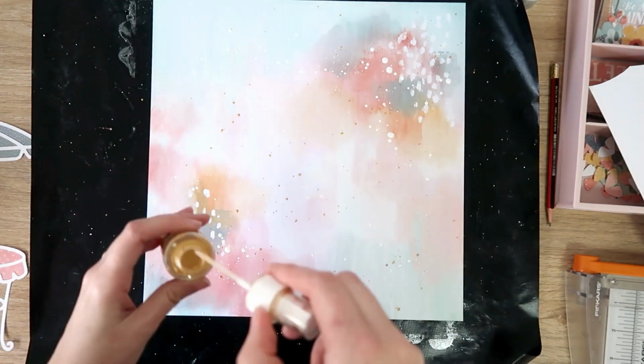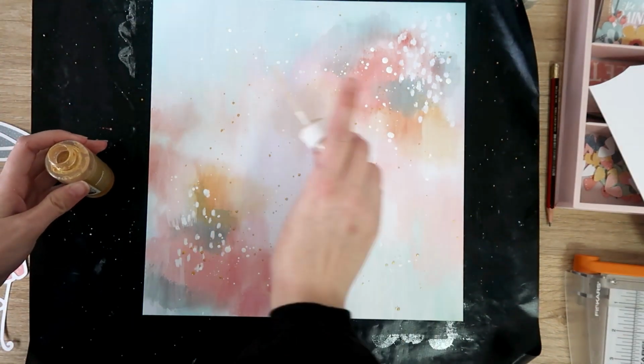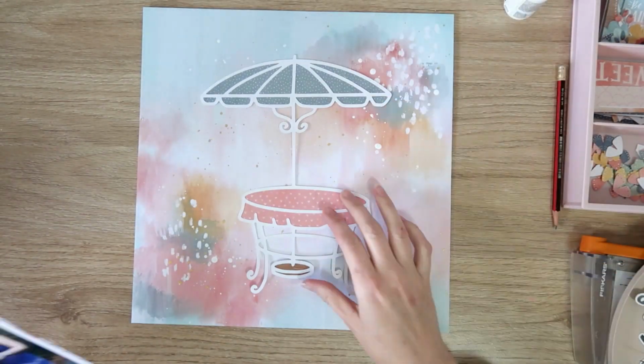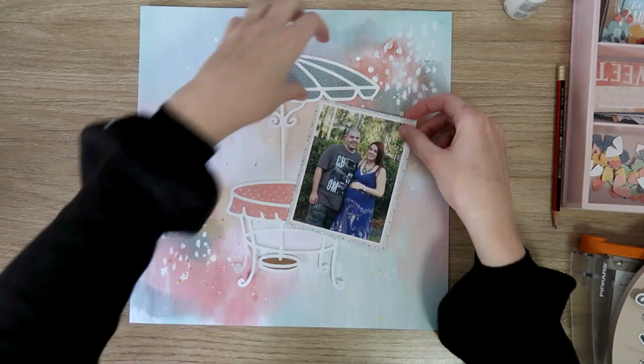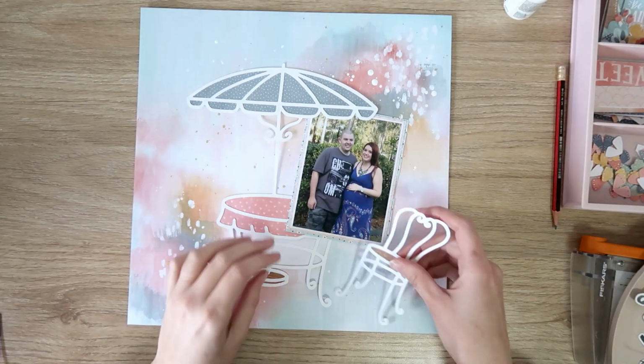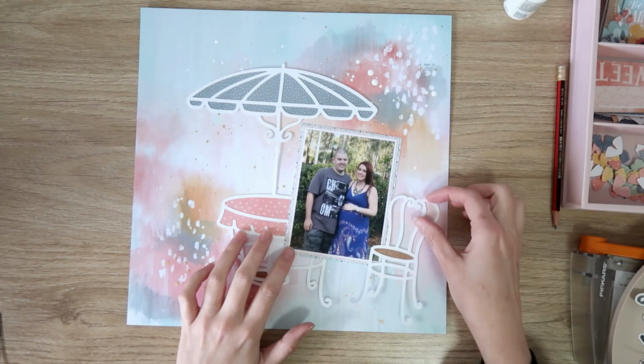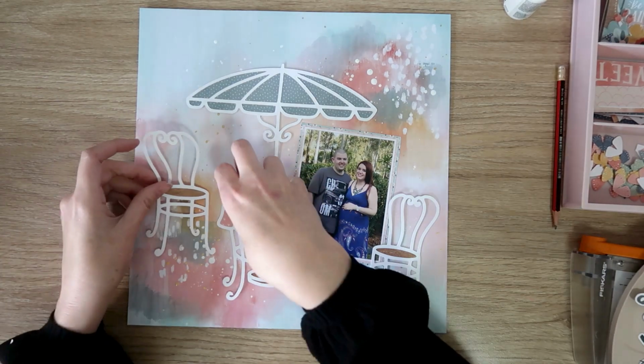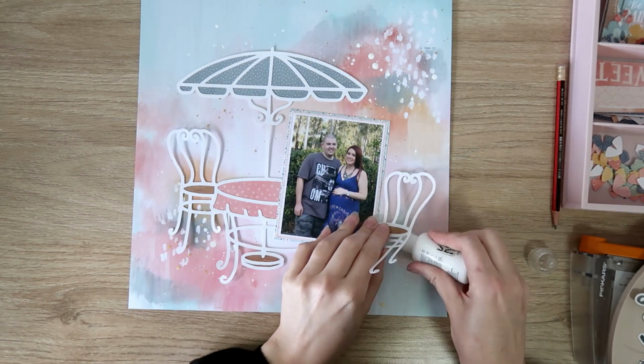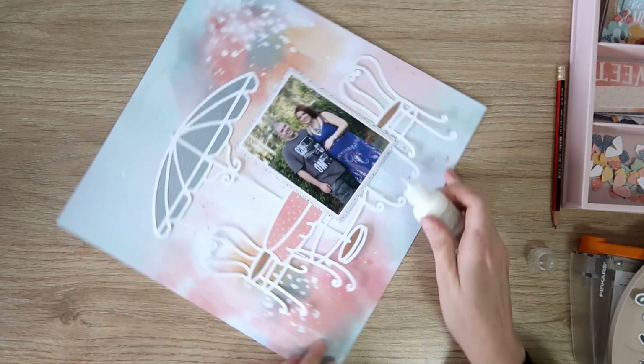I'm also going to add some gold splatters there. I'm just sprinkling those on. It's just a gold mist. And that has gone ahead and dried. So we've skipped ahead, and I'm just going to start putting everything together now. So with the cut file on the background, and I'm using a pattern paper background, there's a lot going on already, so I really don't need to do too much now.